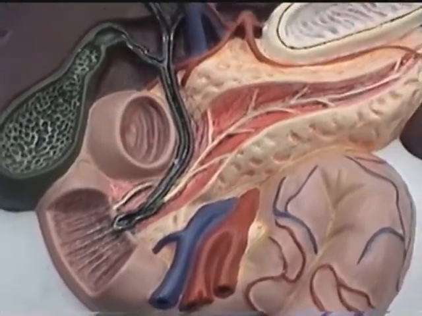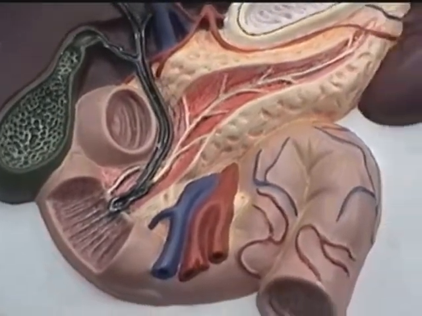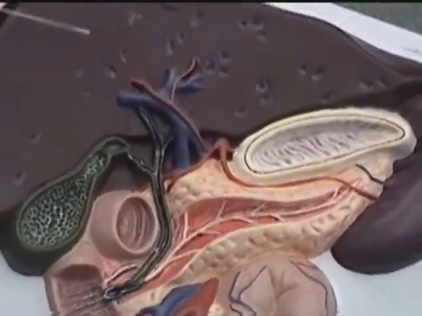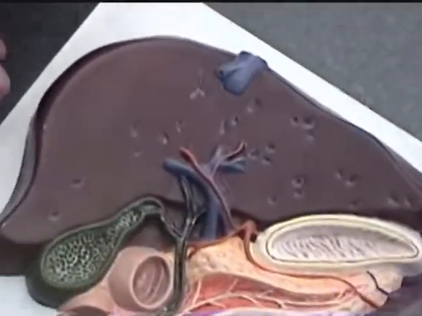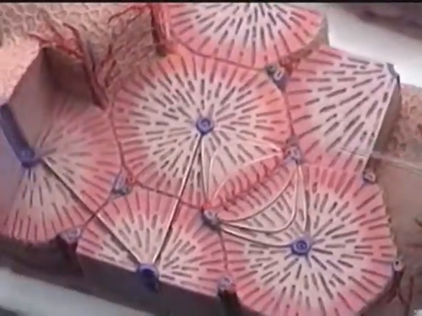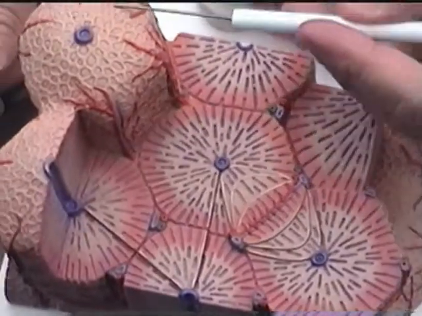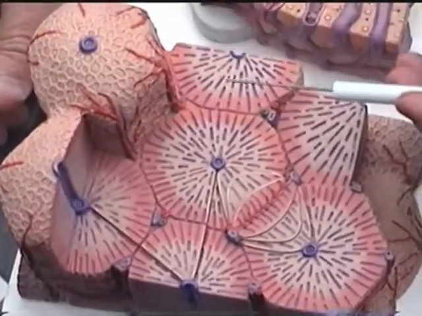So now what we want to do is look at the histology of the liver to understand how the liver actually works. The liver is divided into these hexagonal structures that we're seeing here, which are lobules.